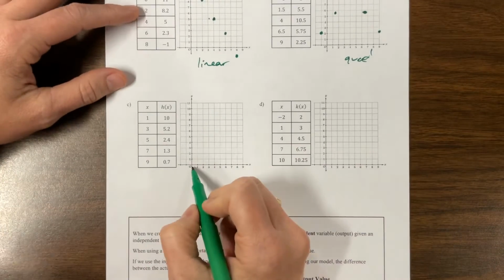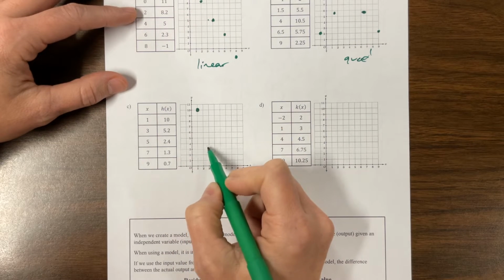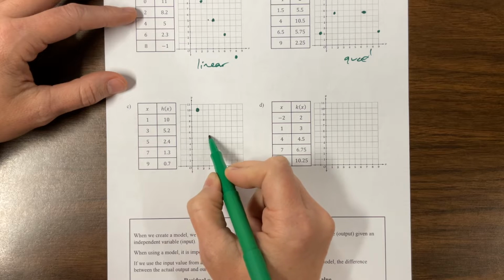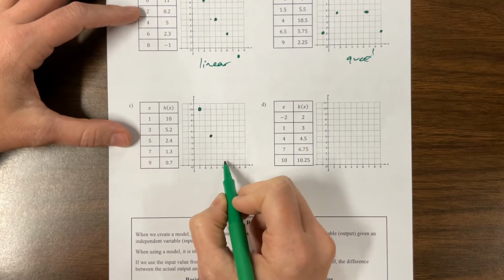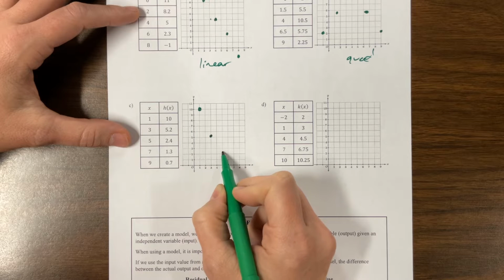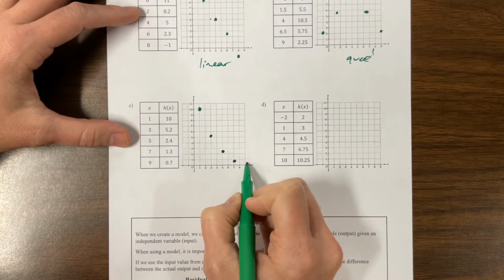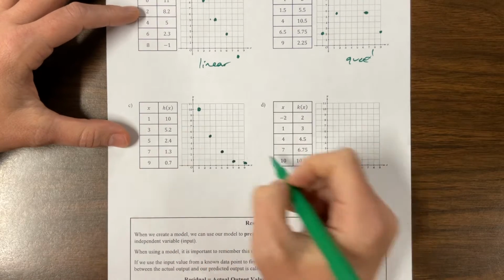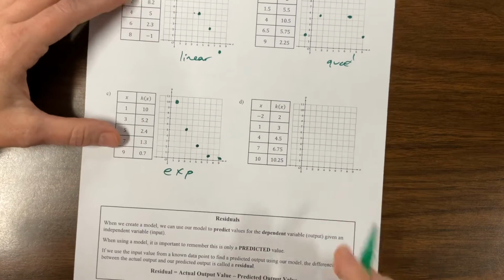Anyway, (1, 10), (3, 5) something? So 1, 2, 3, so somewhere about here. 5 was at 2 point something, so here's 5, a little over 2. 7 is, okay, this appears to be 9. So notice this is starting to decrease pretty quickly. This I would say would be an exponential. In particular, it's an exponential decay.